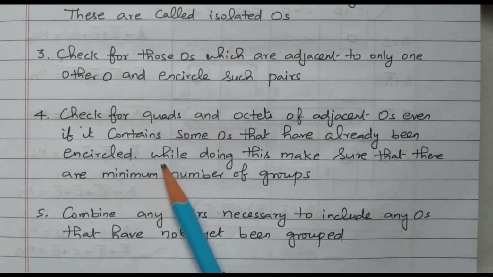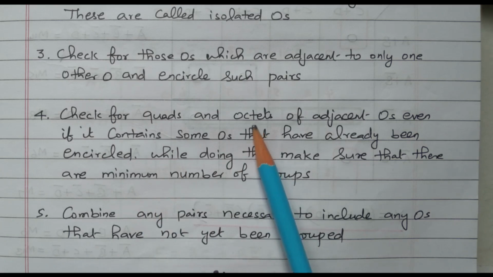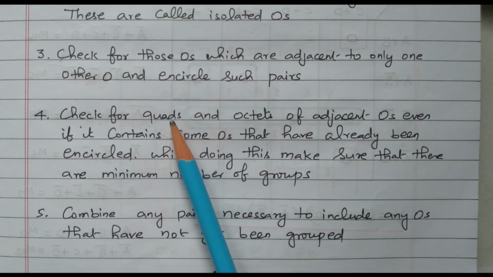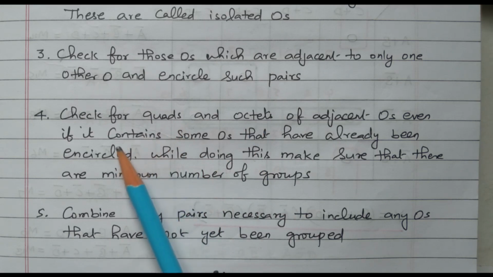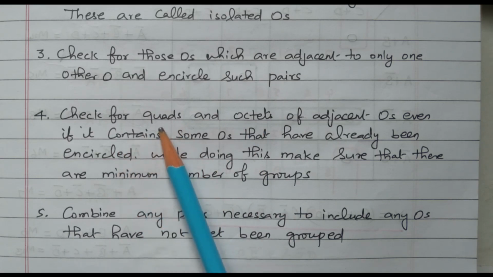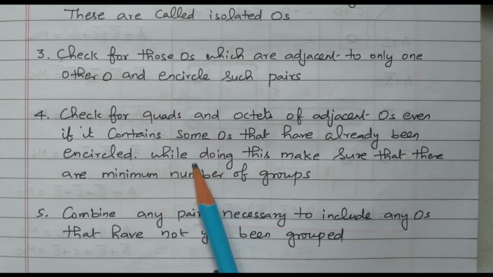So first we need to identify whether any 8 zeros are available. If not available, we can go for 4 zeros. If 4 zeros are also not available, then 2 zeros. Finally the single zeros, right? So that we can make the minimum number of groupings. We have to encircle the minimum number of groups, and also all the zeros should be covered.